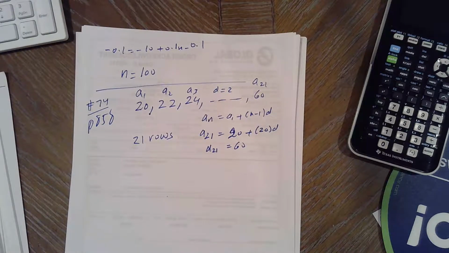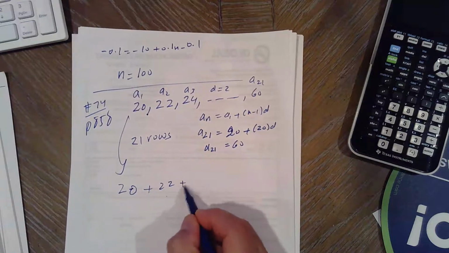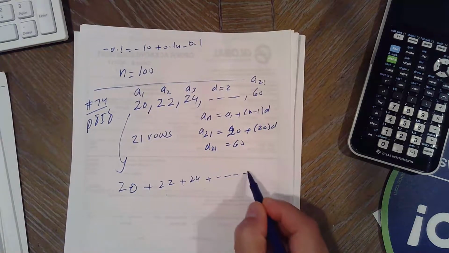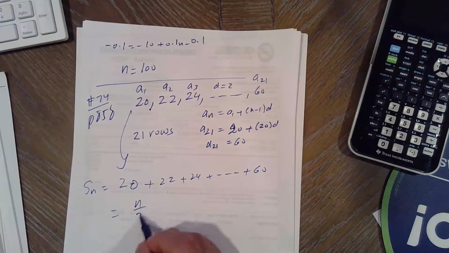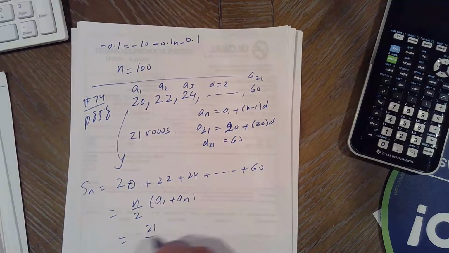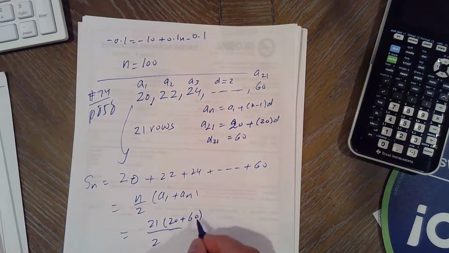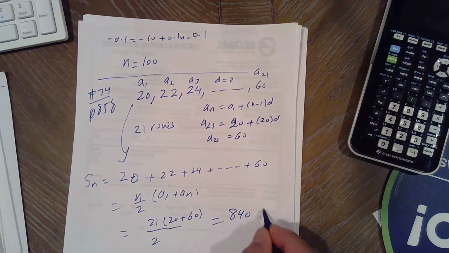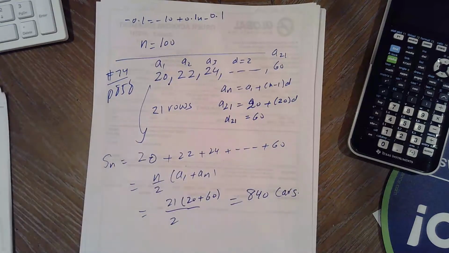Okay, so now we want to add them up. 20 plus 22 plus 24 up to 60, that's the sum, so it's n over 2 times a1 plus an, and with 21 rows, the first row has 20, the last one has 60, so you can park 840 cars in that theater.